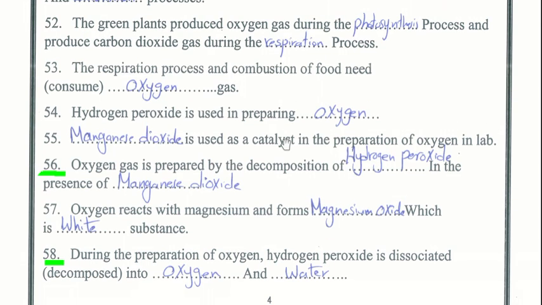54. Hydrogen peroxide used in preparing oxygen. 55. Used as a catalyst. What is the catalyst in preparation of oxygen? Manganese dioxide acts as catalyst. 56. Oxygen gas is prepared by decomposition of hydrogen peroxide in presence of manganese dioxide.